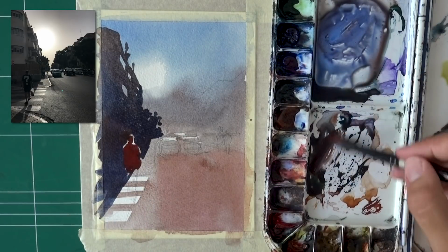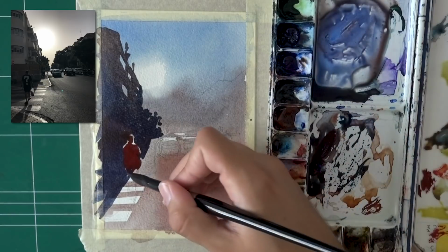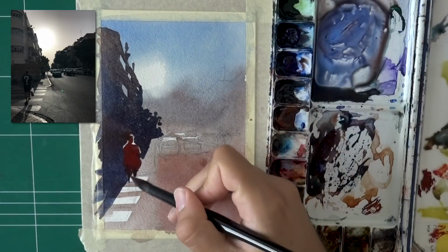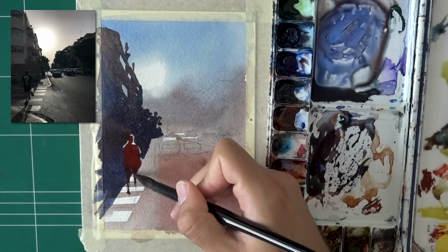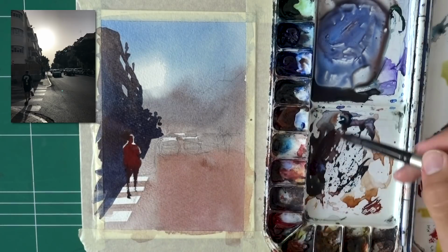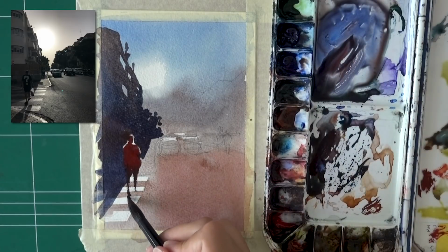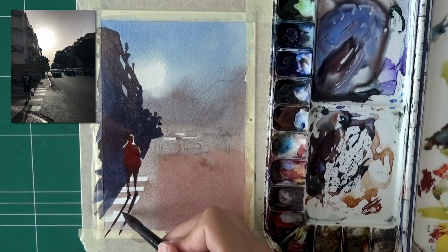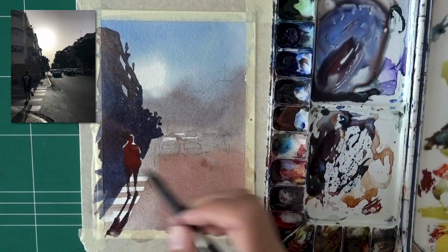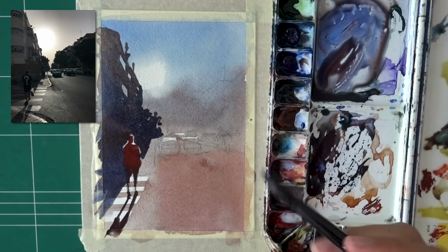And for the pants or whatever it is, I'm gonna take a bit of what I already have here on the palette, and I'm gonna use, let's dry the brush a bit, just a bit of dry brush strokes. He's mid-step, so that's what you get. And he is casting a shadow on the ground like so, like this. Here we go. A very elongated shadow because of the time of day and the hour.